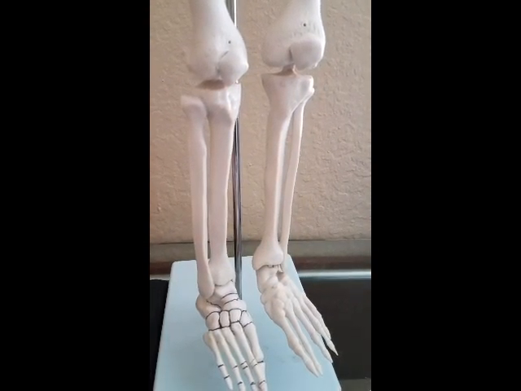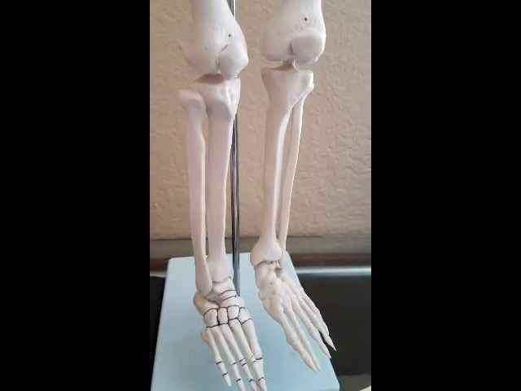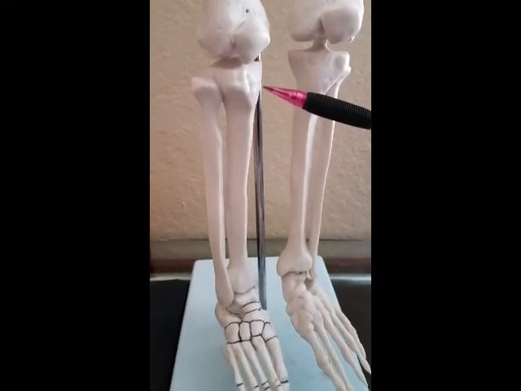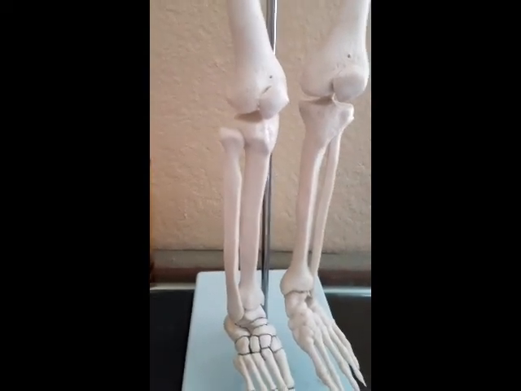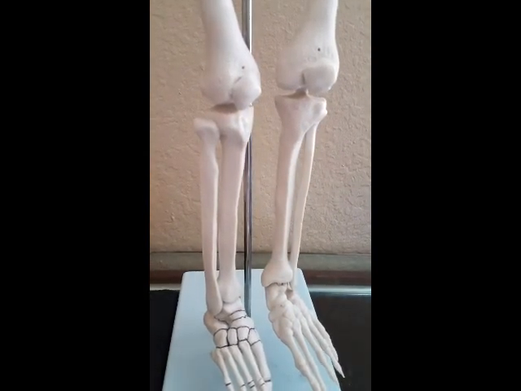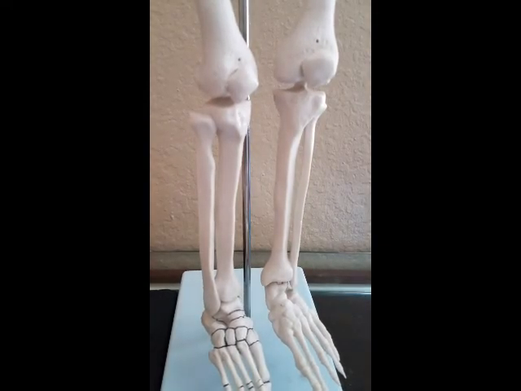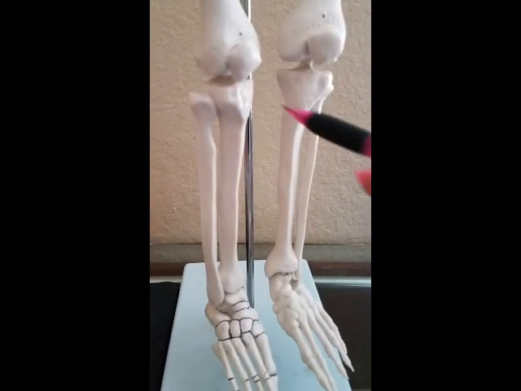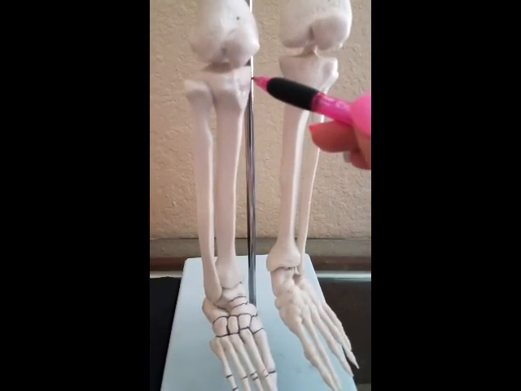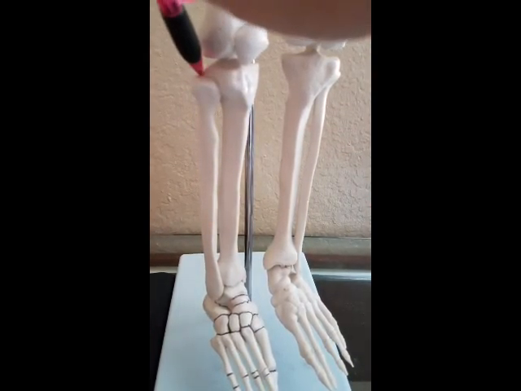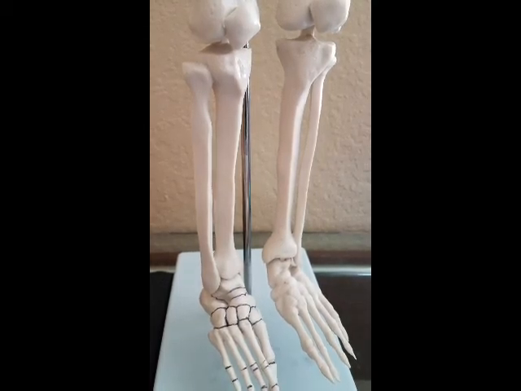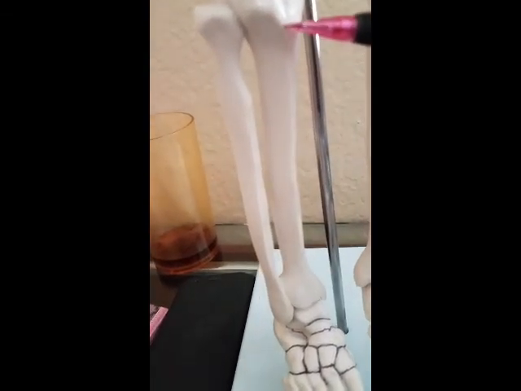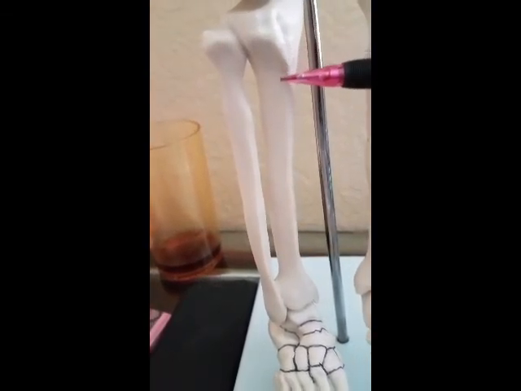Next we're going to move on to the tibia and the fibula. We'll start with the tibia. This is the tibia here. The medial and lateral condyles: here's the medial, and here's the lateral condyle right behind there. The tibial tuberosity is this area right in there.